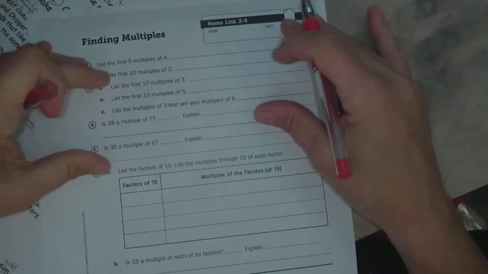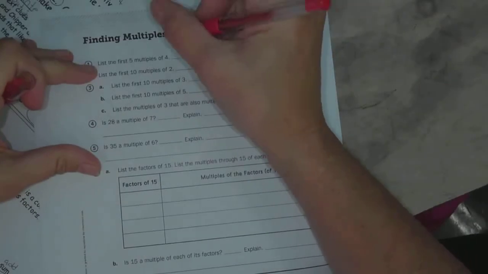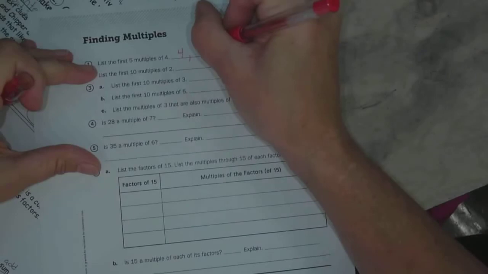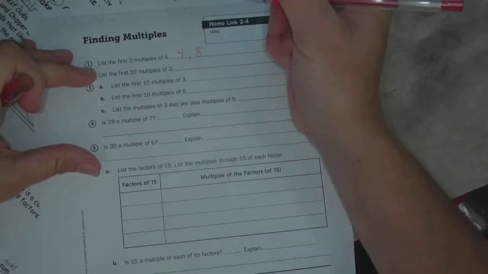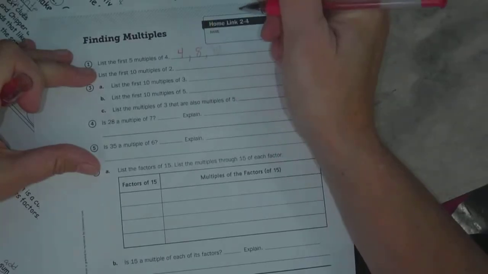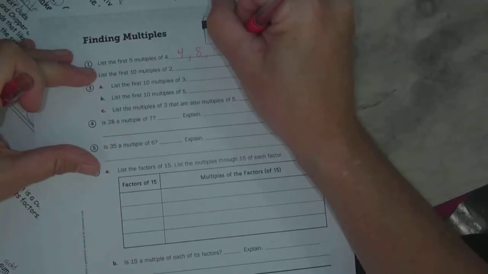Okay, so 1 times 4 is 4. 2 times 4 is 8. 3 times 4 is 12. 4 times 4 is 16.